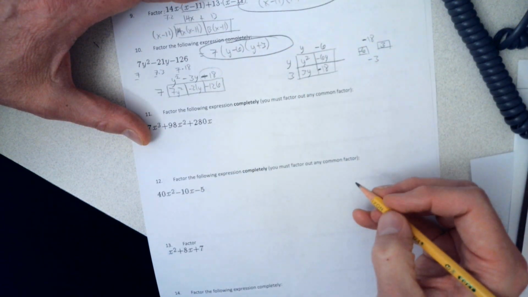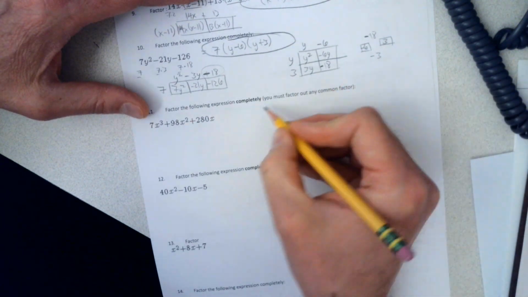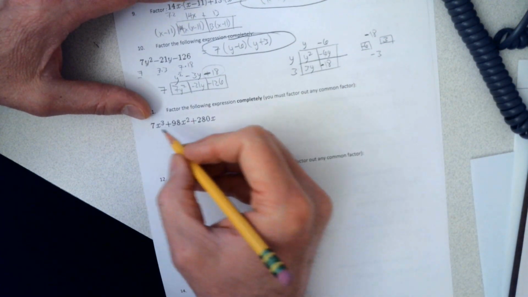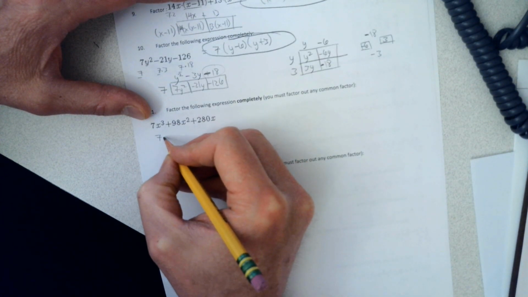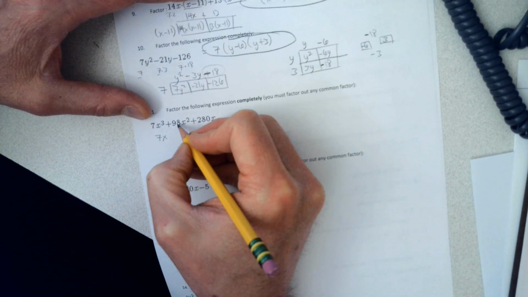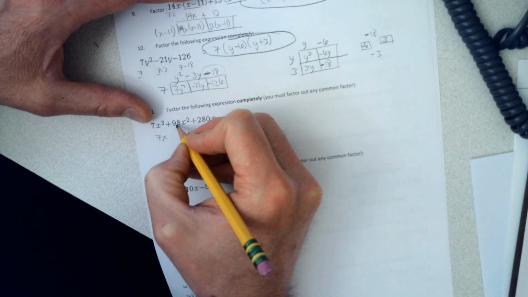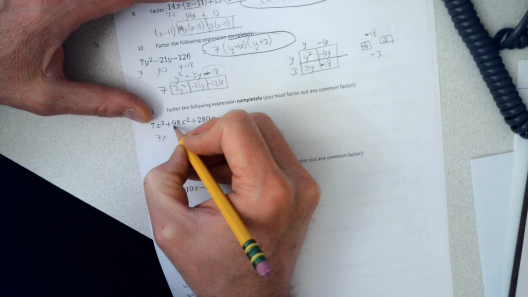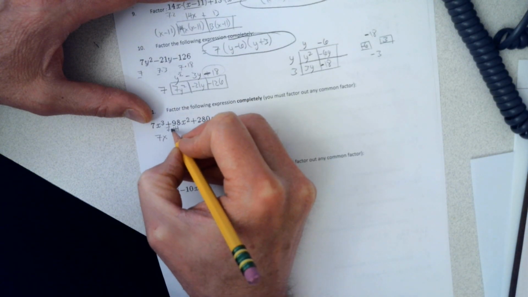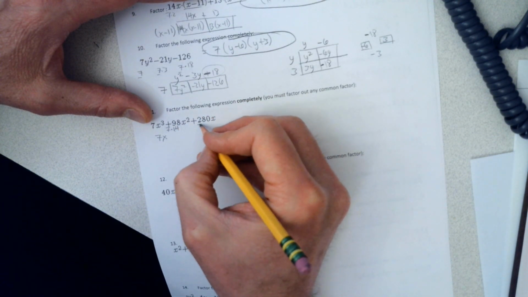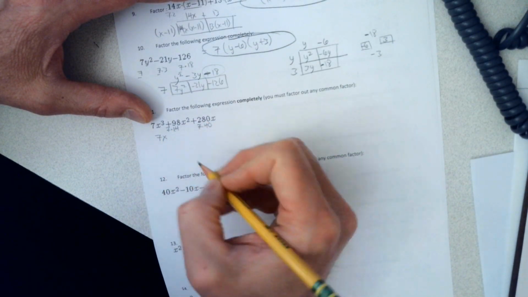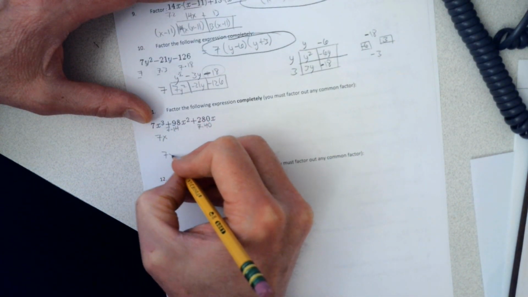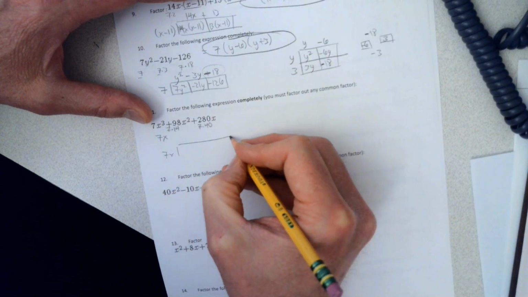So that is completely factored. Okay, same deal here. It looks like the common factor is going to be a 7x. Let's see, if I divide that by 7, I get 14. I get a 7 times 14 there. This is going to be a 7 times 40 there. They all have at least one x in them. So I'm going to pull a 7x out.